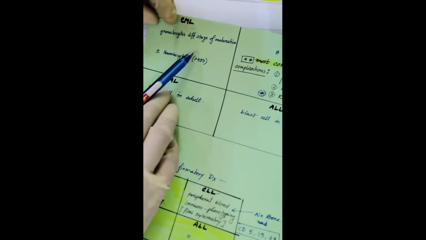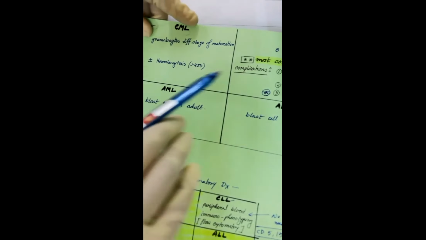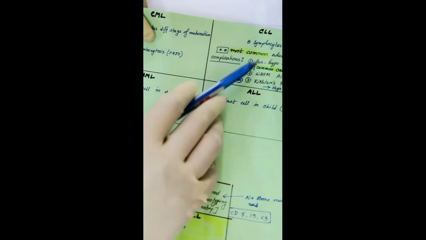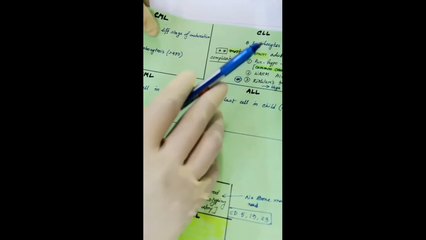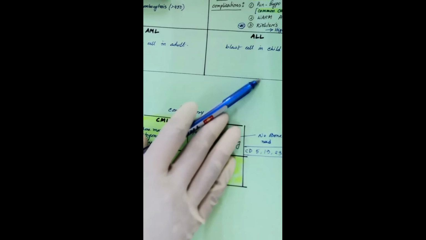So, first I told you, if you find granulocytes in different stages of maturation, this is CML. If you find B lymphocyte high, with WBC high of course, you will think of CLL. Now come with AML and ALL. These are associated with blast cells.